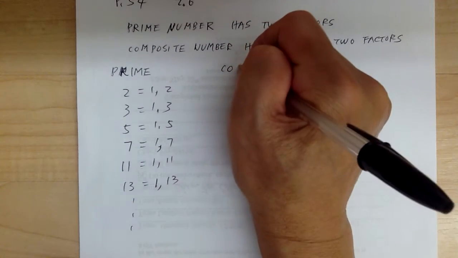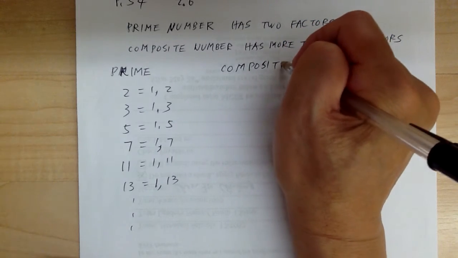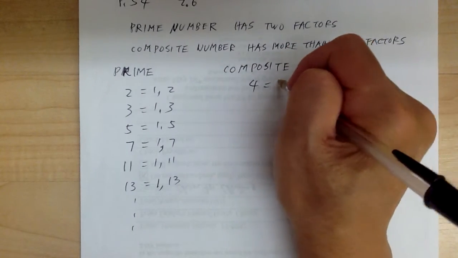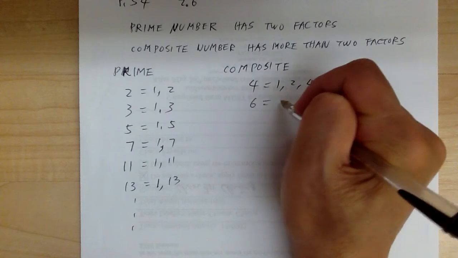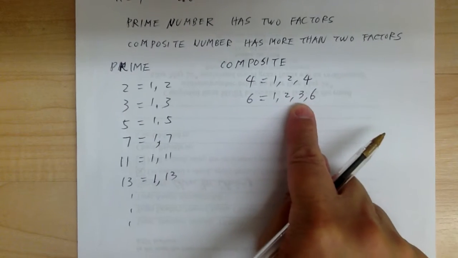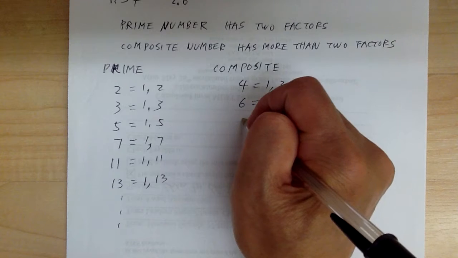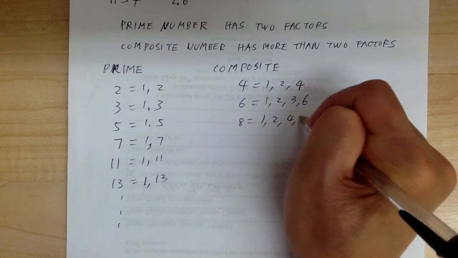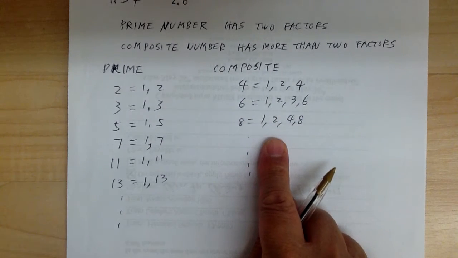Now, example composite. So an example of that would be 4, because 4 can be divided by 1, by 2, by 4, right? And 6, you can divide by 1, 2, 3, and 6, right? So you have more than 2 factors possible. Factoring means what you can divide it by. And then 8 is 1, 2, 4, 8. So these are examples of composite numbers.